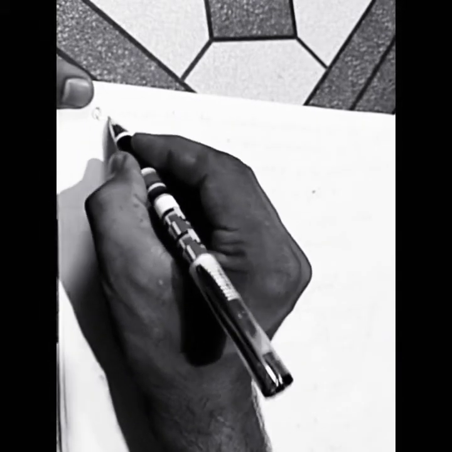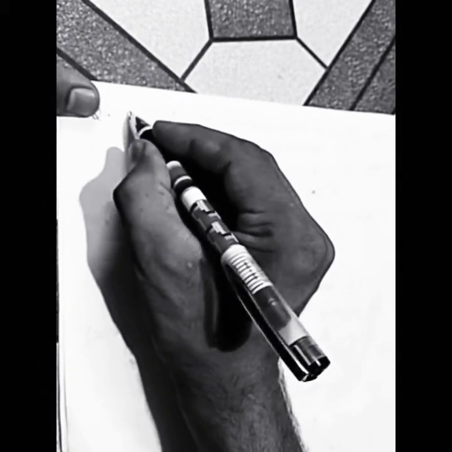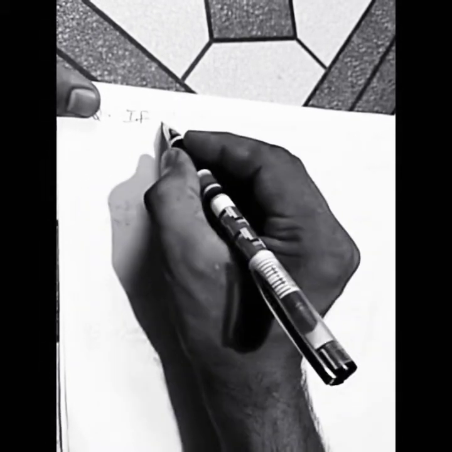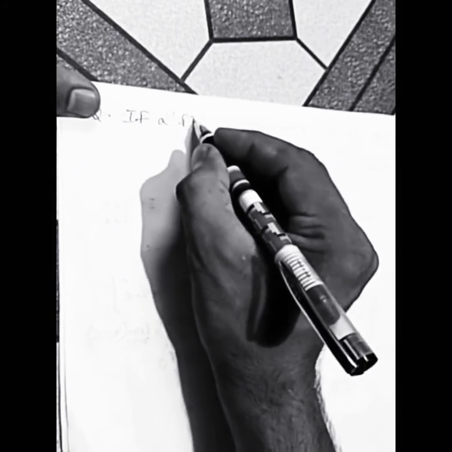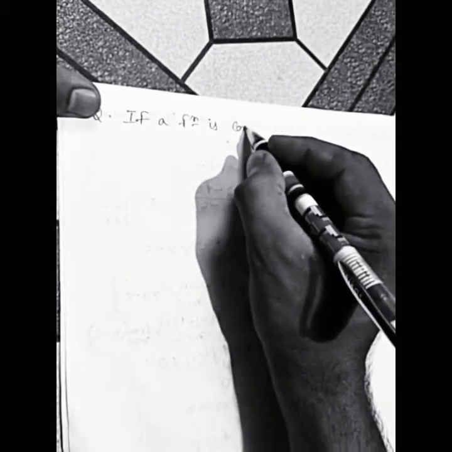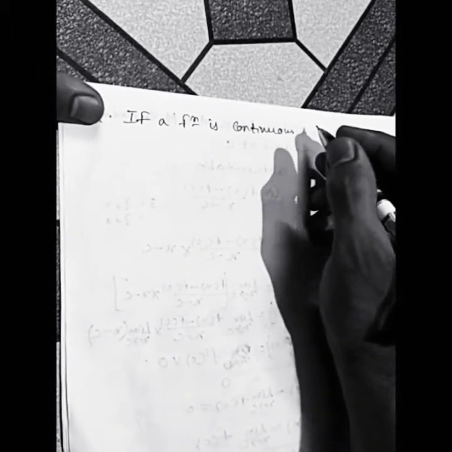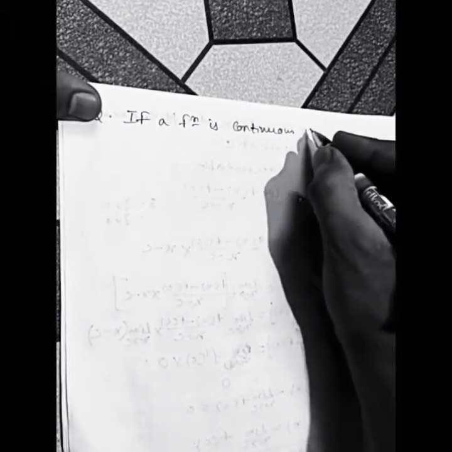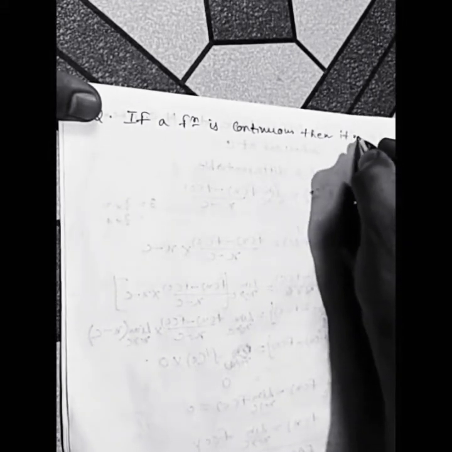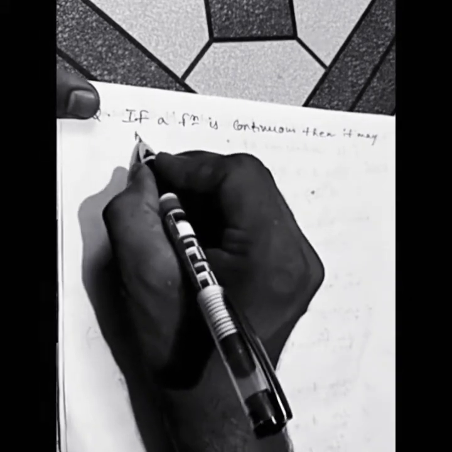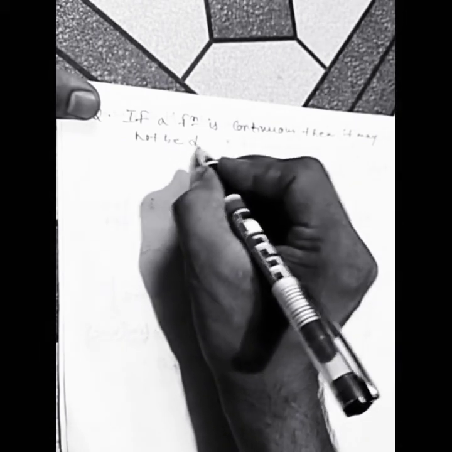Okay, we are taking the next question. If a function is continuous, then it may not be differentiable.